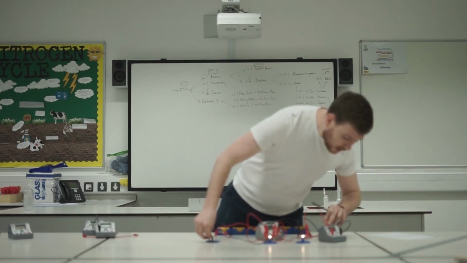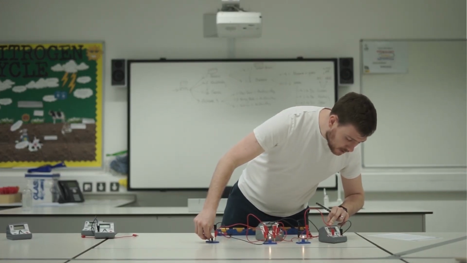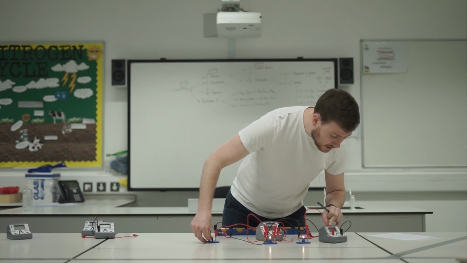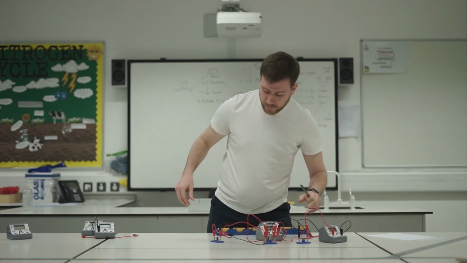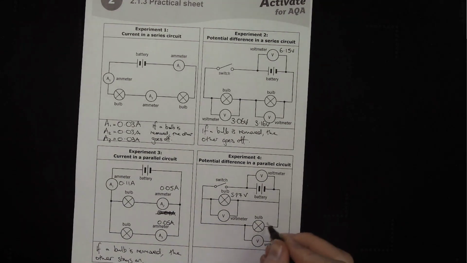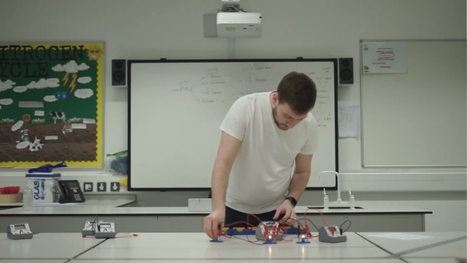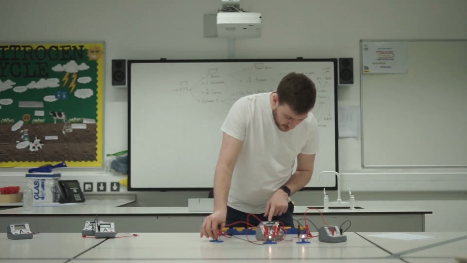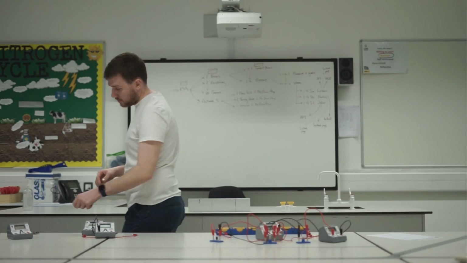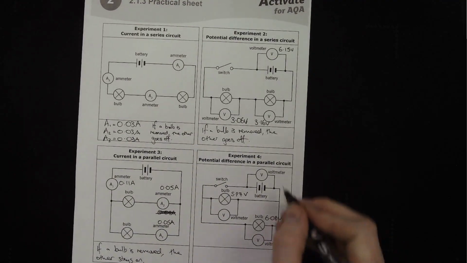And on the second one, oh, steady, 6.08. And the third one, 5.98. Curious.